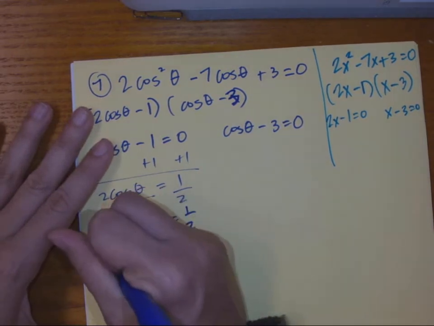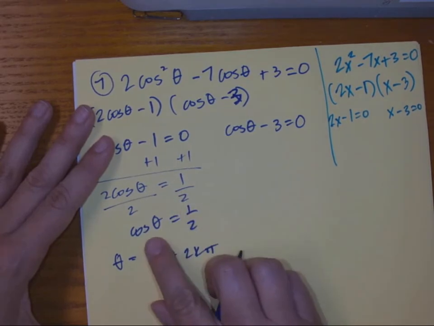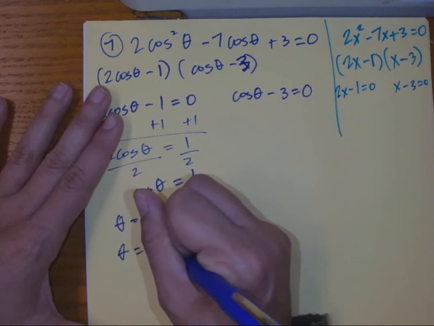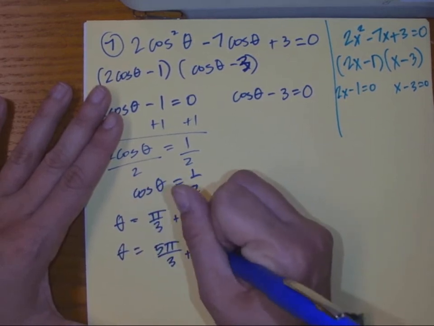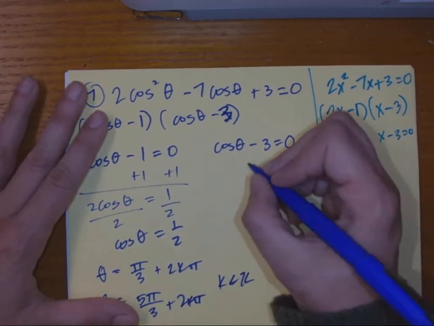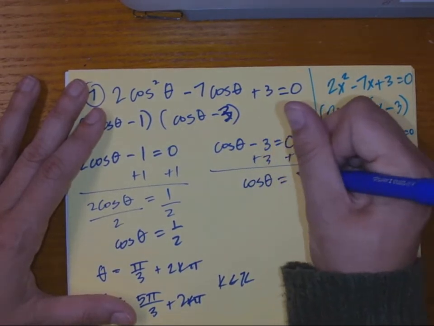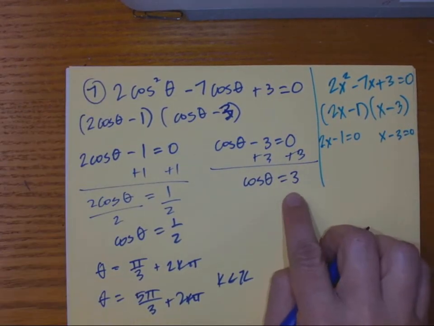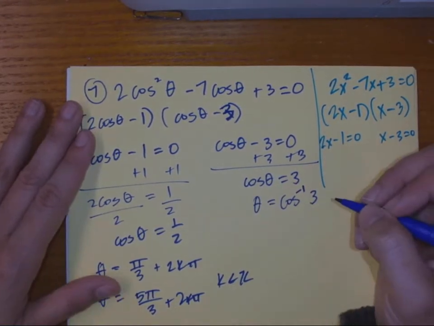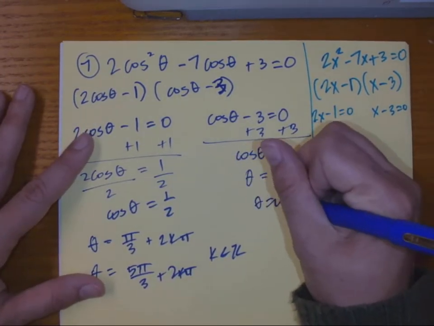So theta is going to be pi over 3 plus 2k pi, because it's cosine, so I do 2k pi. And it's going to be 5 pi over 3 plus 2k pi. Again, k is an integer. Over here, add 3 to both sides, and I get cosine theta equals 3. That's not on my unit circle. When I go to take the inverse on my calculator, again, I don't have my calculator, sorry. If you type this in on your calculator, it'll say undefined.